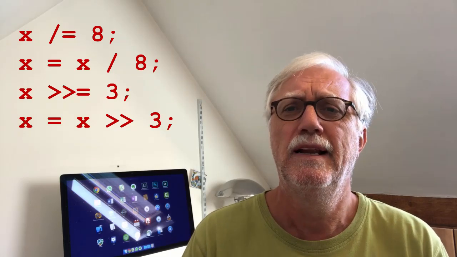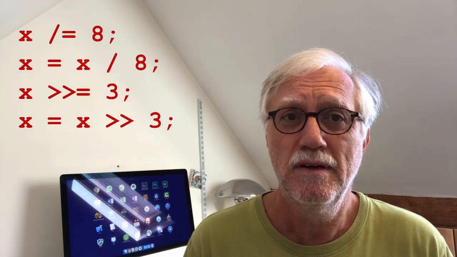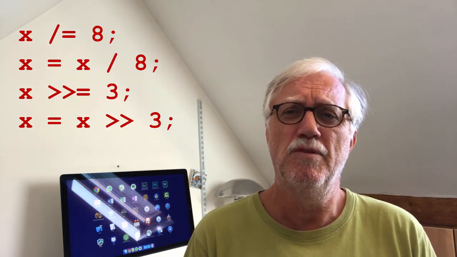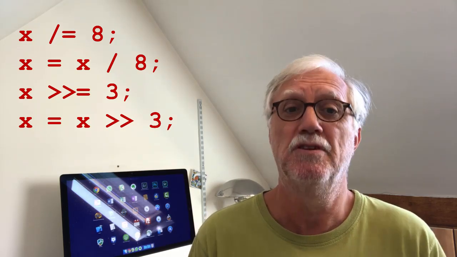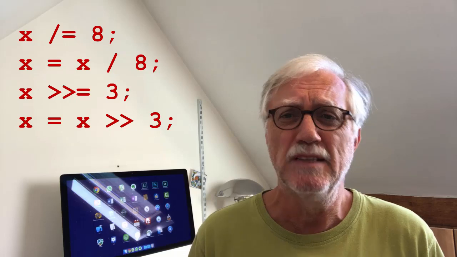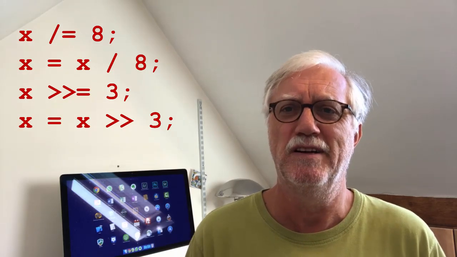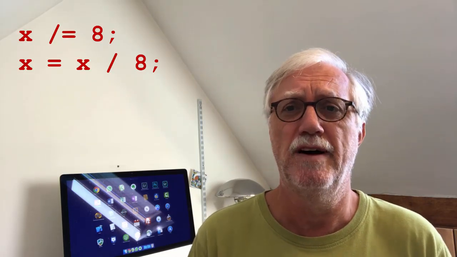However, let's consider efficiency. From an execution point of view, it's certainly efficient to move by 3 bits to divide by 8. However, is that efficient from the programmer's point of view? No, not really. Readability of code is all about being able to understand what the code's supposed to do. So when you're shifting bits, that looks like you're shifting bits. It doesn't look like you're dividing. So it's much better to code it using the divide operator. So that gives us 2 options. We can use divide equals, or we can use the divide operator over the separate assignment.